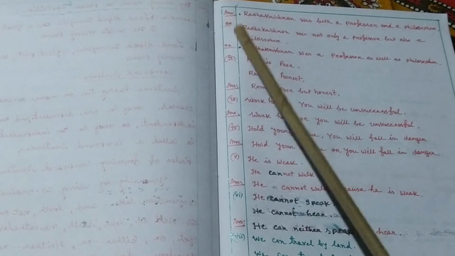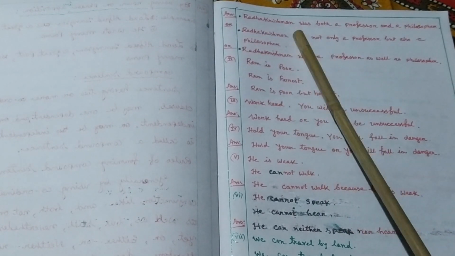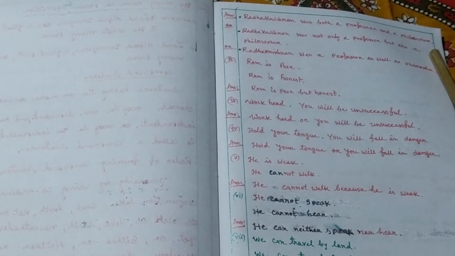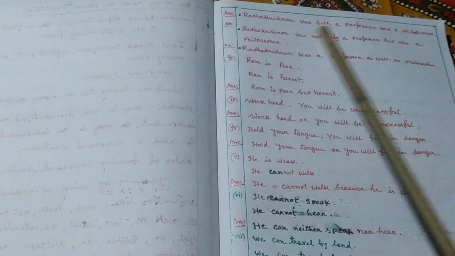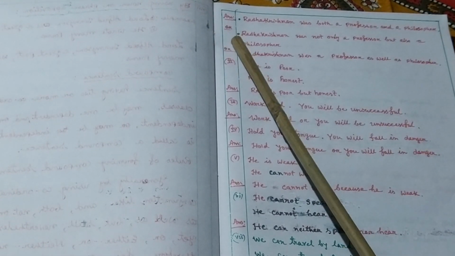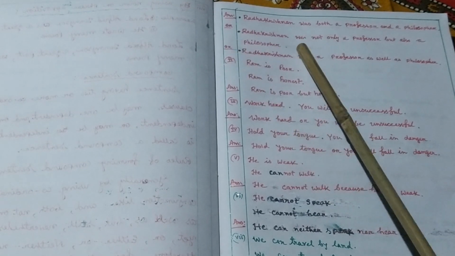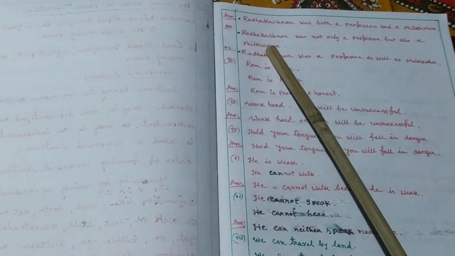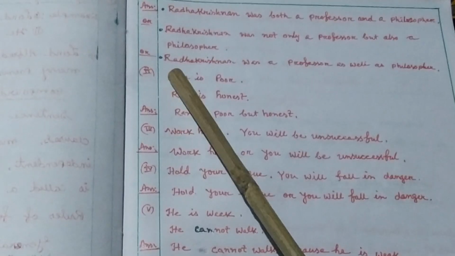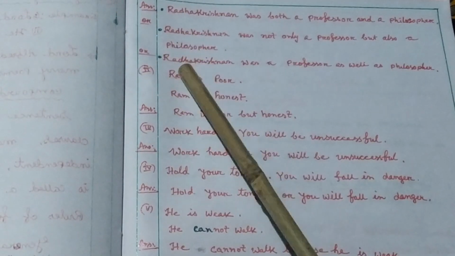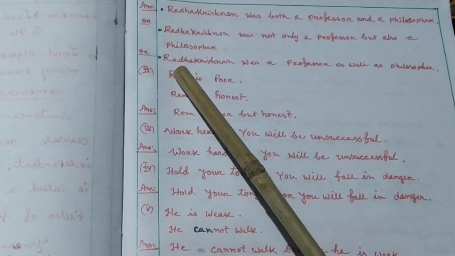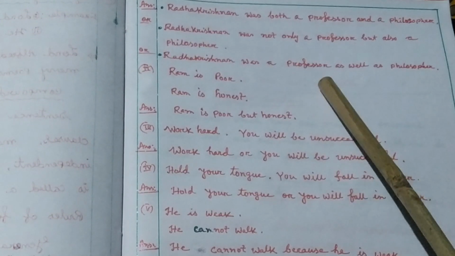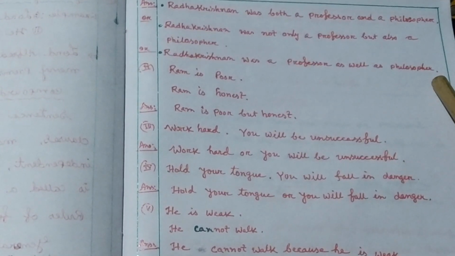So students, the answer is Radhakrishnan was both a professor and a philosopher. Or Radhakrishnan was not only a professor but also a philosopher. And students, you will write one answer only in the exam. Radhakrishnan was a professor as well as a philosopher.